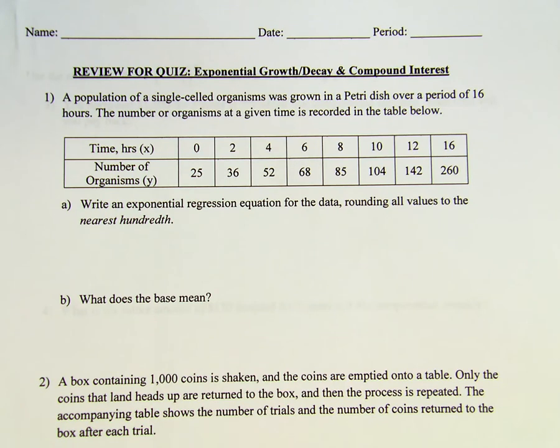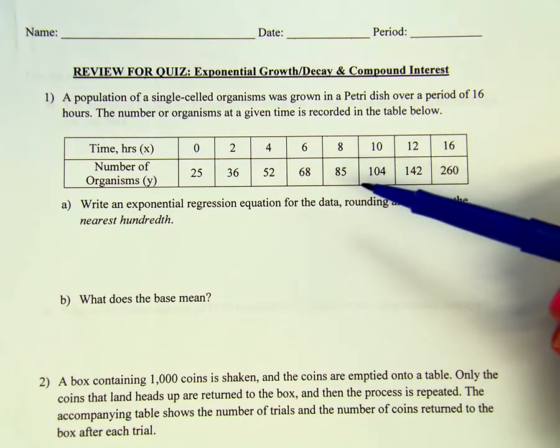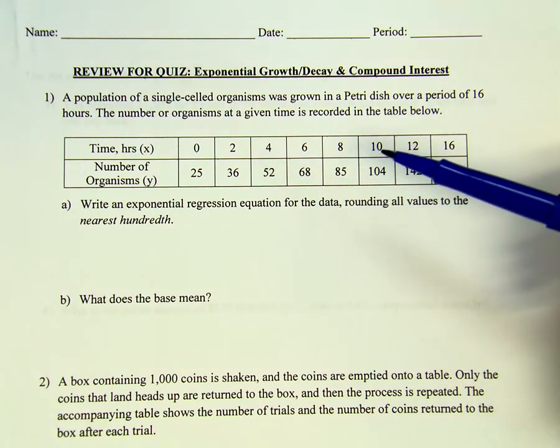Today we're going to be reviewing for your quiz. Your quiz is just on exponential growth and decay and compound interest. First we're going to start on the front side, which is exponential regressions, our exponential functions. Remember, your quiz is going to look just like this worksheet, so make sure you are paying very close attention and writing everything down.